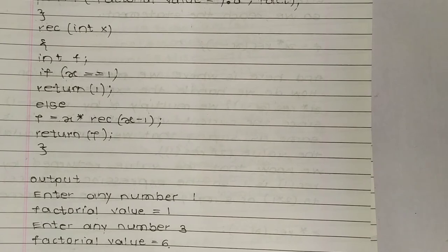Or else f is equal to x star rec(x minus 1), semicolon, and return f.